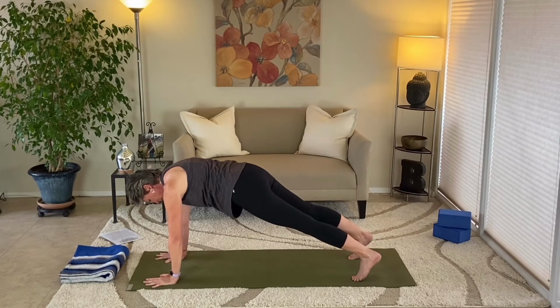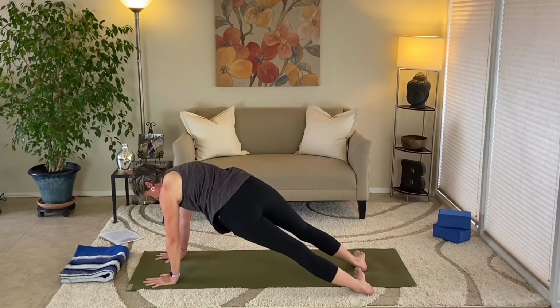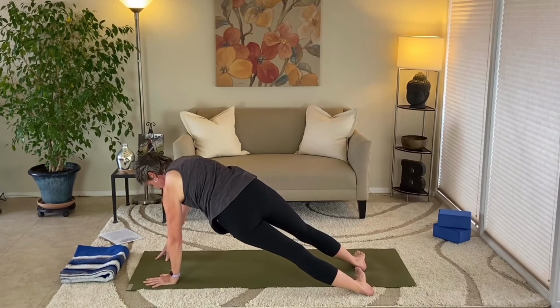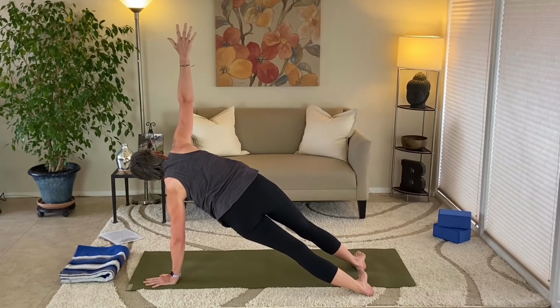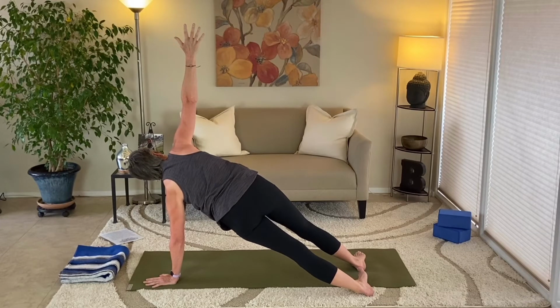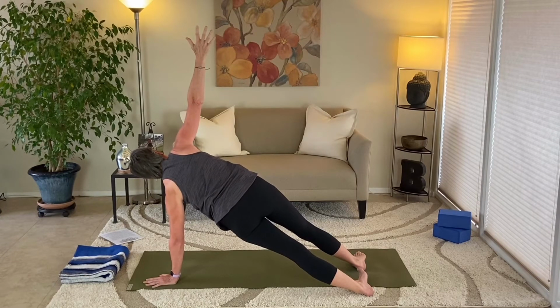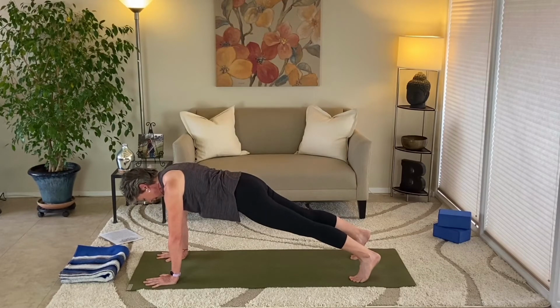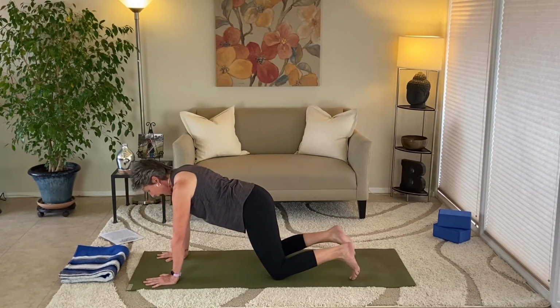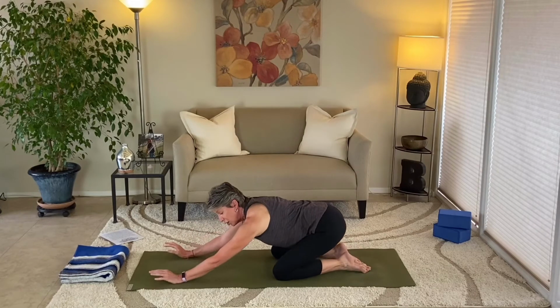Now we're going to drop the heels to the left. Make sure left wrist is under left shoulder, and we'll lift the right hand up. Good. Pull the left ribs up away from the floor. Belly button pulls in towards the spine. Big breaths. You're strong. You're doing this. On your next exhale, bring the right hand down. You're back into that wide leg plank. Now drop the knees down and shift back into child's pose.